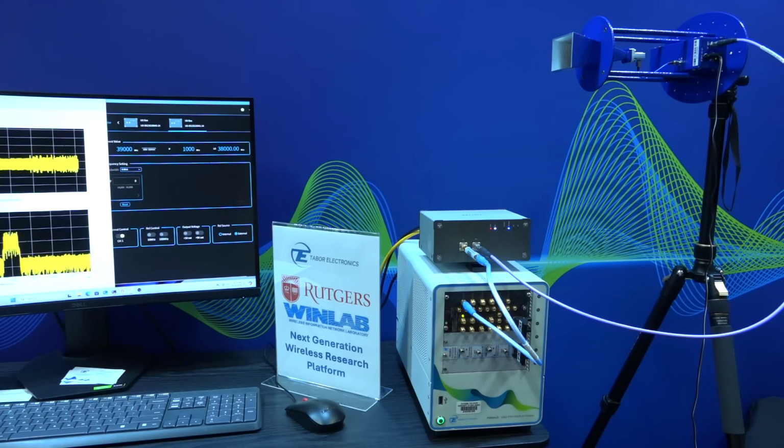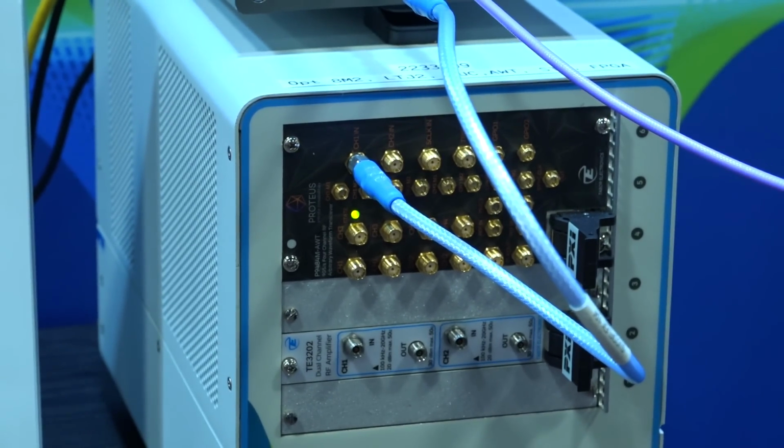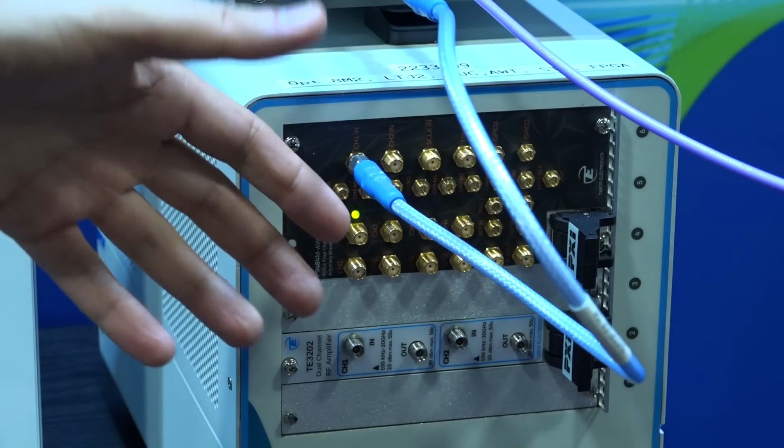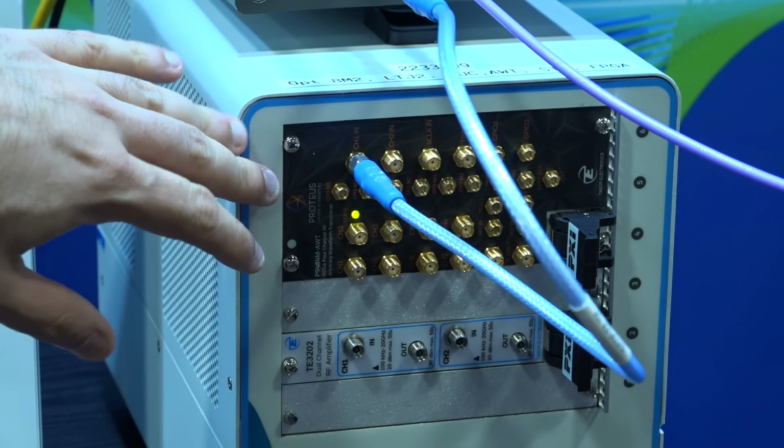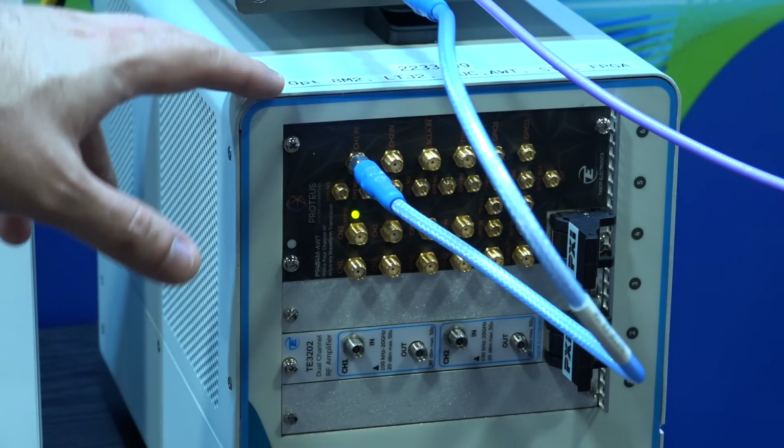So here at Tabor Electronics, I do have an interesting demo that they're doing in conjunction with Rutgers University. What they've done is they have taken a few of these arbitrary waveform generator modules that they have. These actually have built-in digitizers as well. They compete with the M8190 in terms of performance, but they're broadband, essentially software-defined radios, and you can generate any waveform you want.